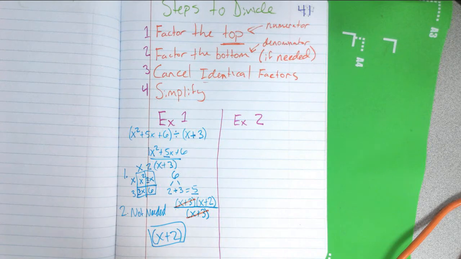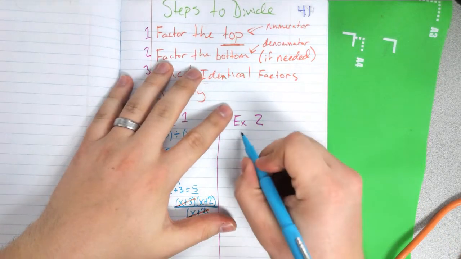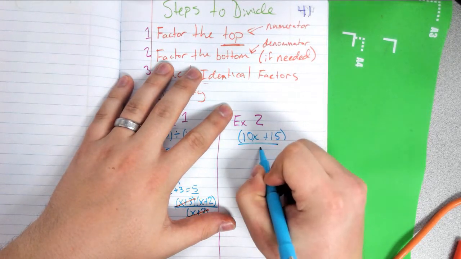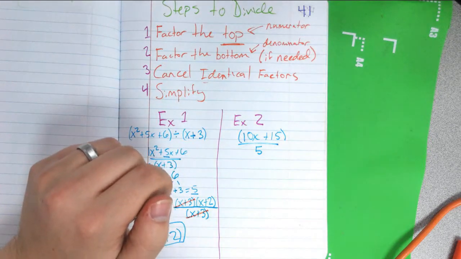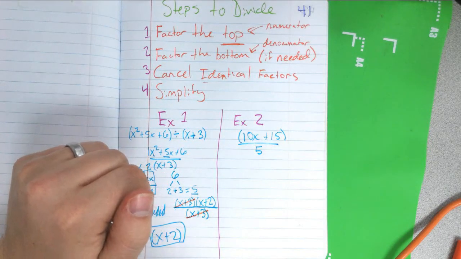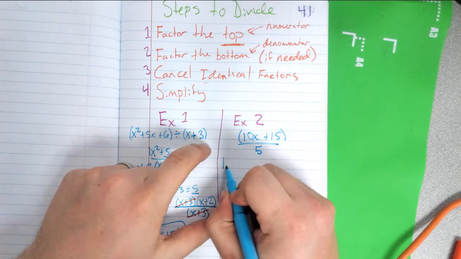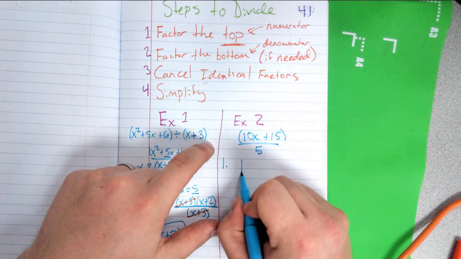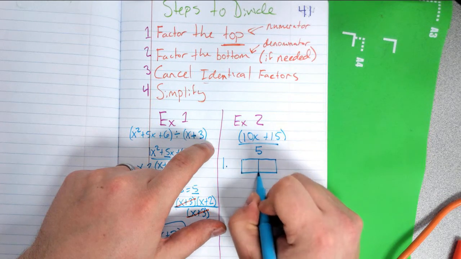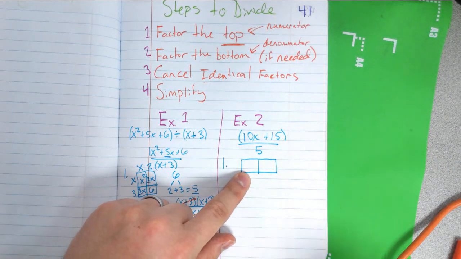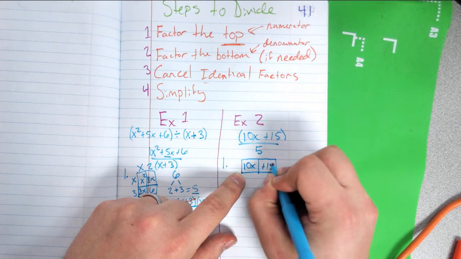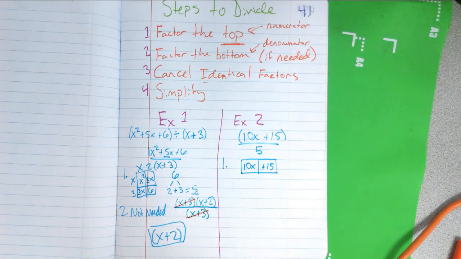Now my second example over here, the last example I want us to put in here, is a little simpler. This one is just 10x plus 15 divided by 5. Okay, 10x plus 15 divided by 5. So my step 1, again, we're going to factor the top. But this time it's just a binomial. Okay, it's not a trinomial, so our box can be a little bit simpler. We can just make a 1 by 2 box here, because I've got a 10x and a positive 15. So those guys are going to go right there and right there.